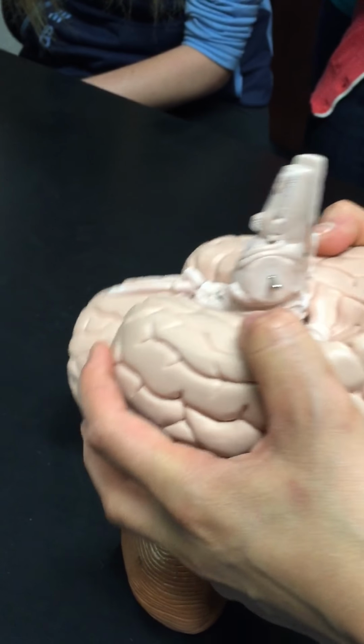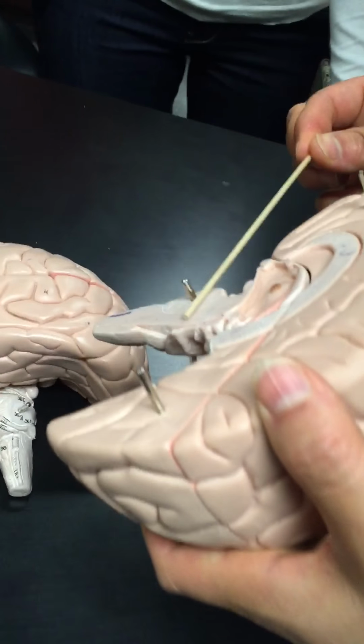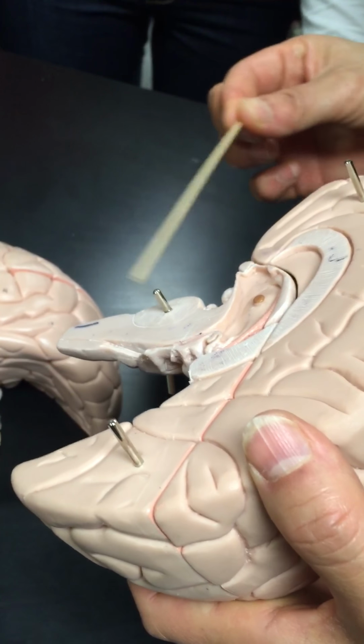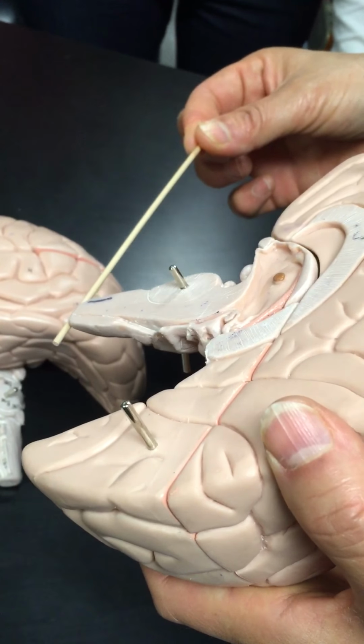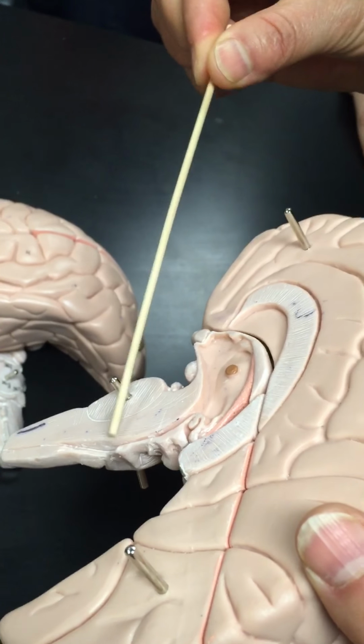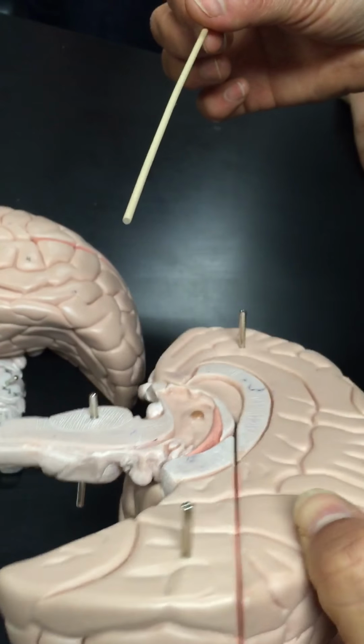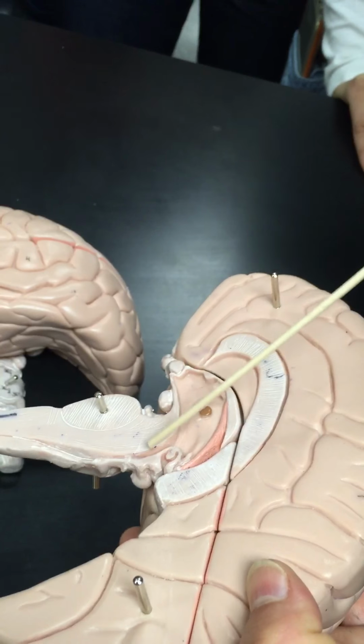Now the next region, it's this area here, from here to here. That's the brain stem, and this part is the pons. This part is the medulla. Okay, so what about this area here?